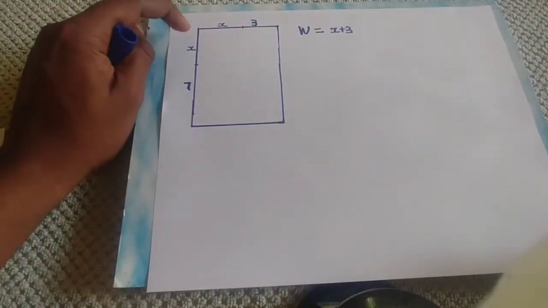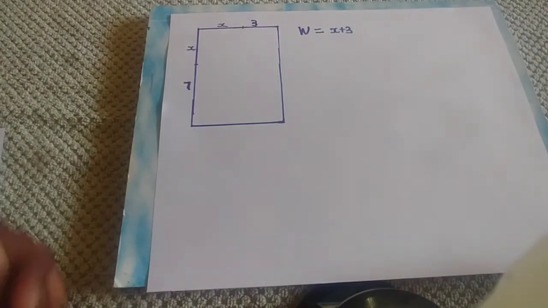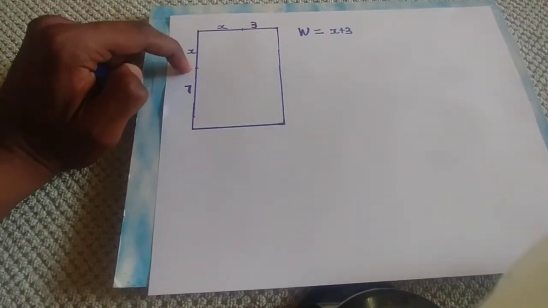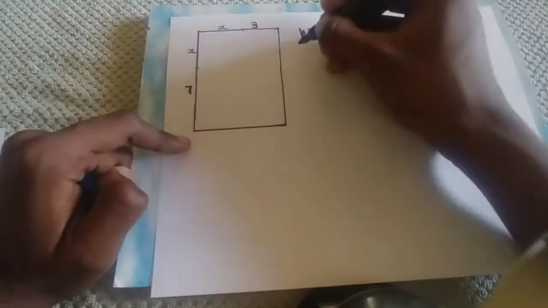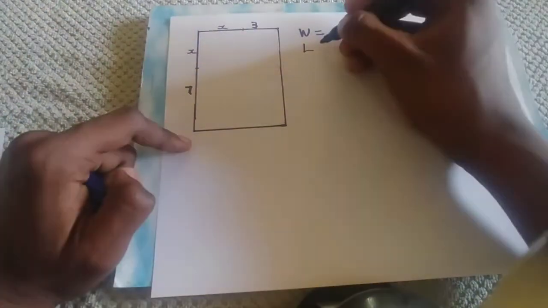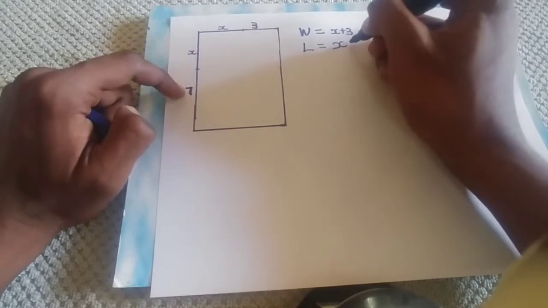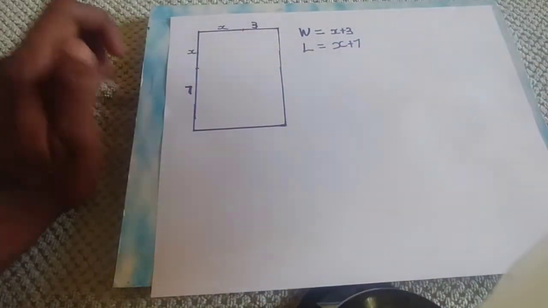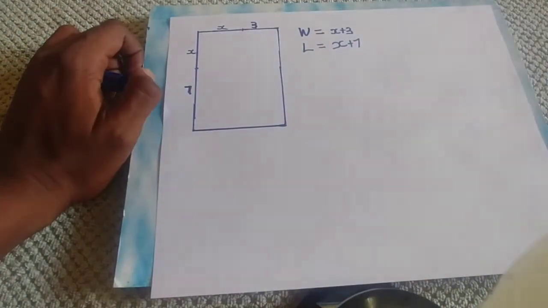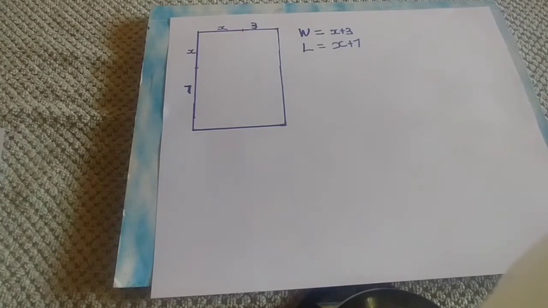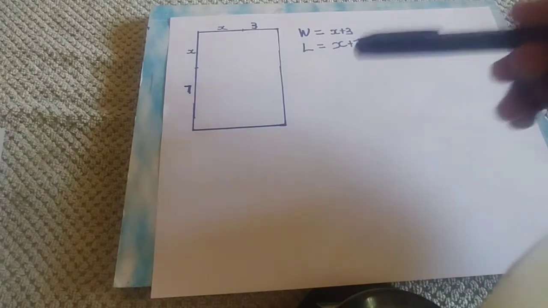Likewise, if we want to find the length, the longest side of the rectangle: if the distance from there to there is x and the distance from there to there is 7, then the total length, we'll call it capital L, is equal to the sum of the 2 distances, x plus 7. We'll leave it as this because x and 7 are unlike terms. X is a variable, 7 is a constant. Okay, so we know the width is x plus 3 and the length is x plus 7.